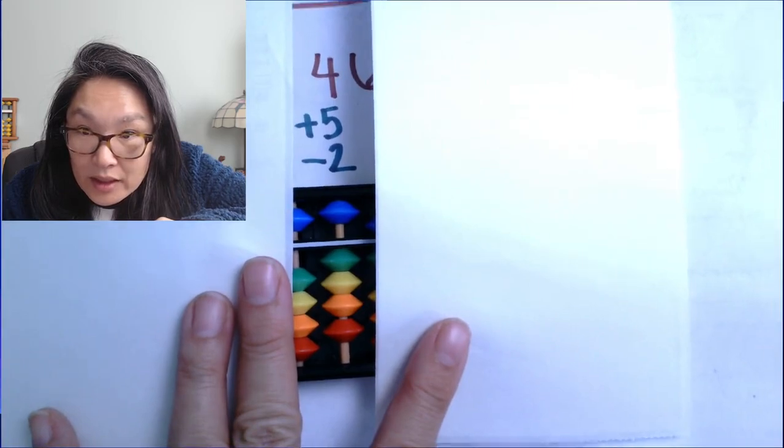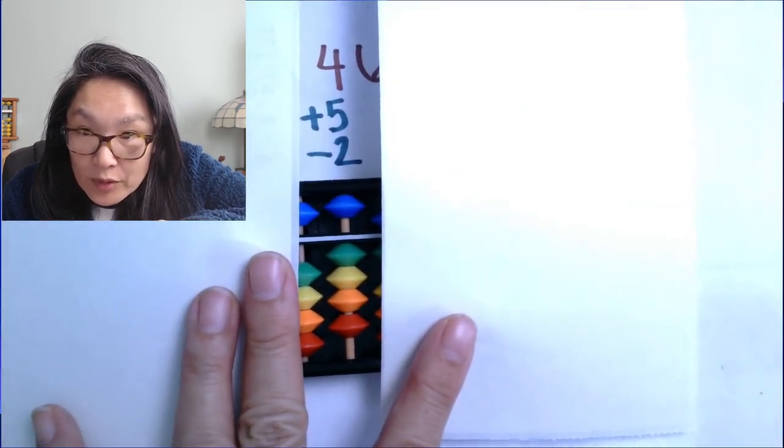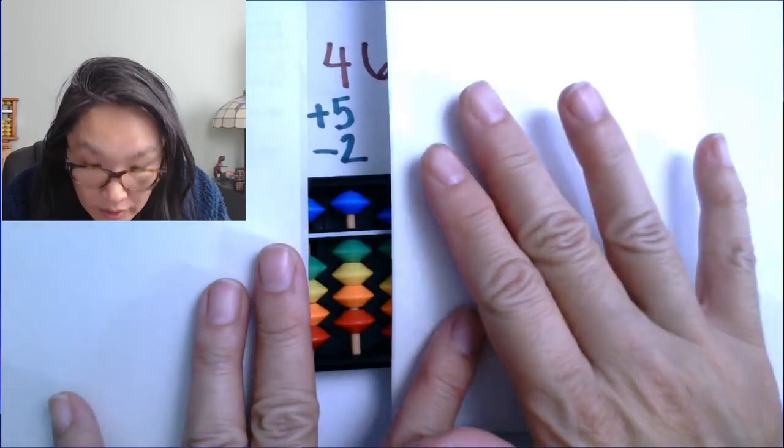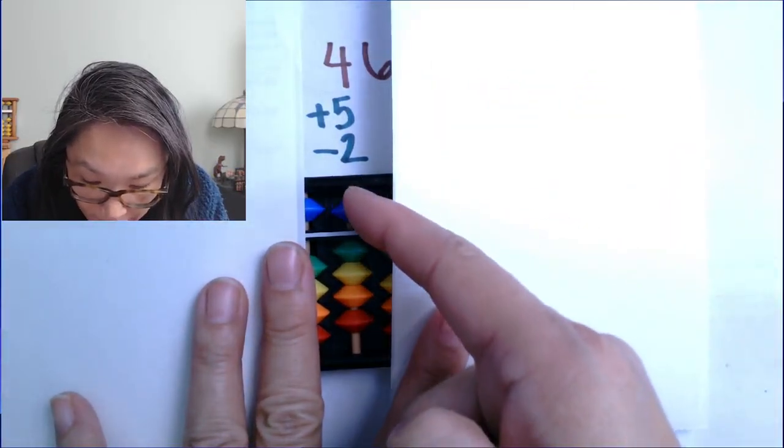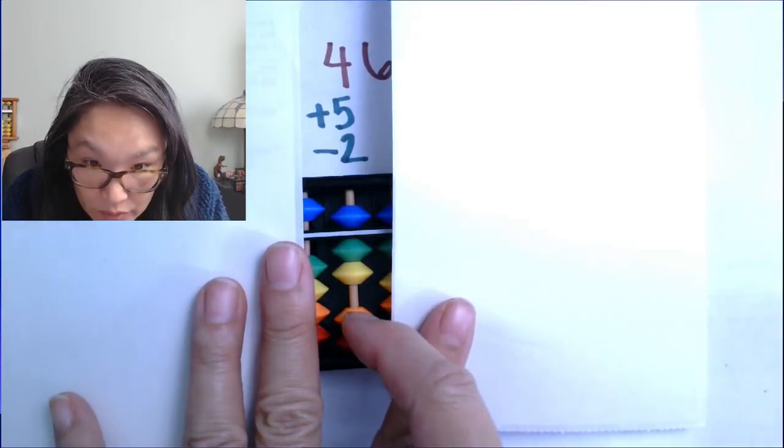So I think making it vertical helps. Vertical helps. So we want to plus the 5 and we take away the 2.